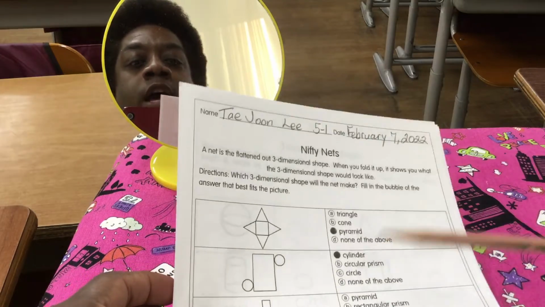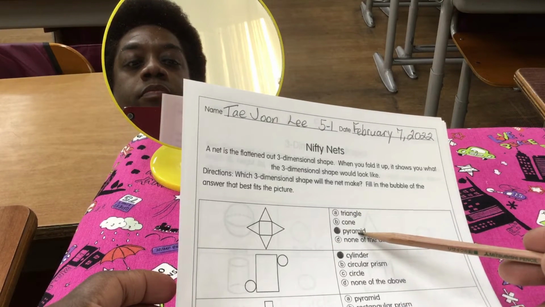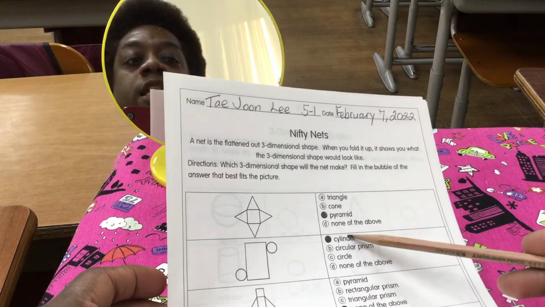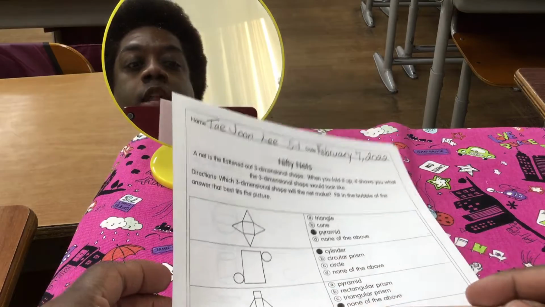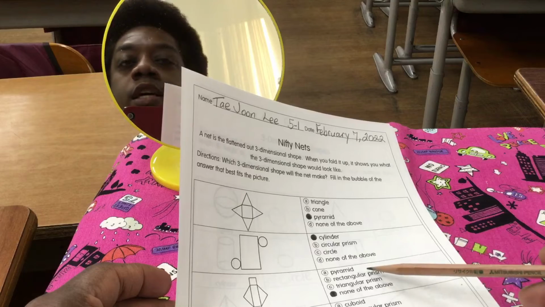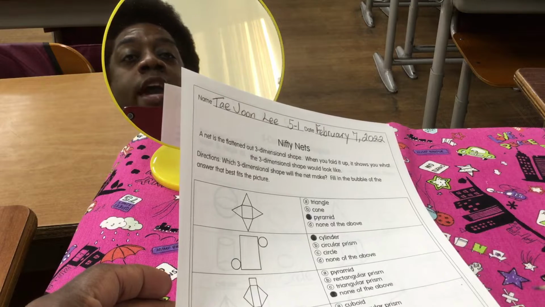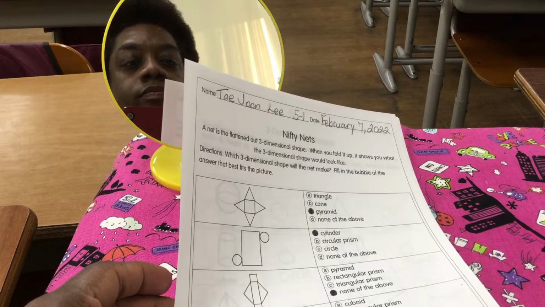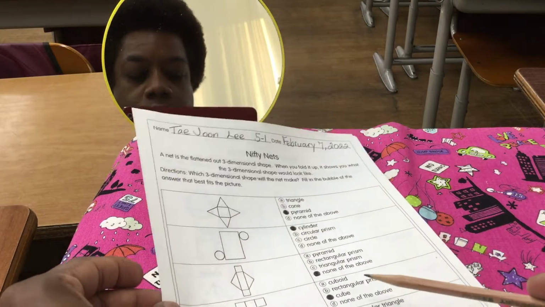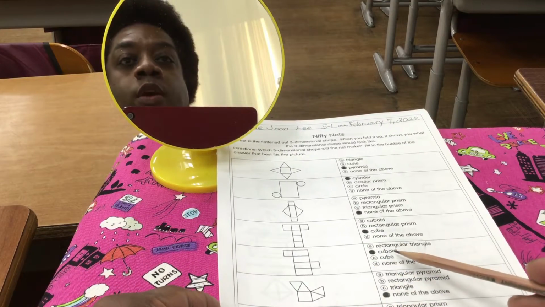As you saw in number 1, which we did together, number 1 formed a pyramid. The picture in number 2, the net, forms a cylinder. In number 3, this is none of the above. This net does not fit a pyramid, a rectangular prism, or a triangular prism. In number 4, the net is a cube. In number 5, this net forms a cuboid.